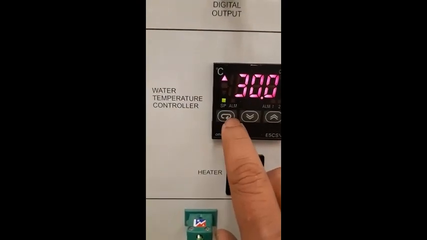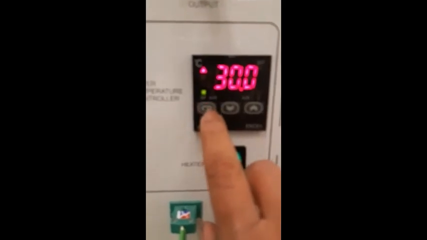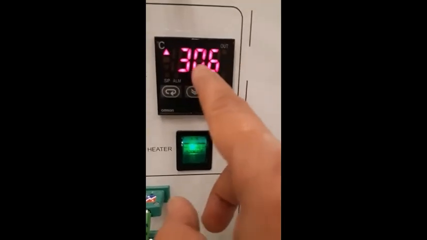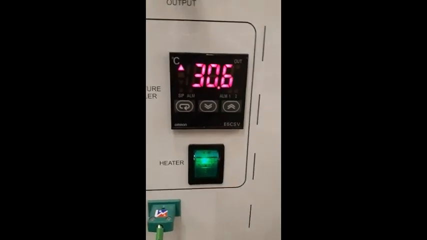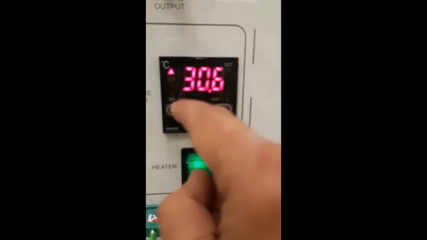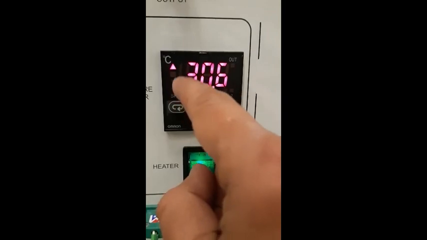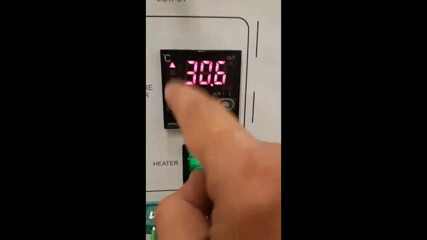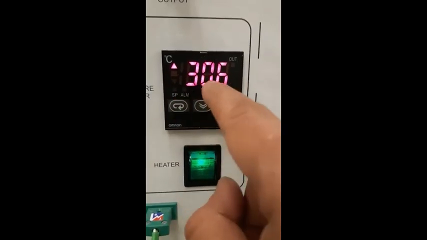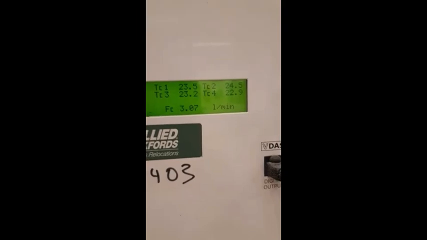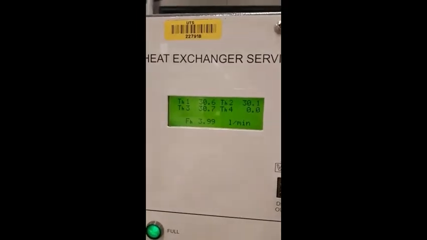Now we press this button again, so it will be automatically set to 30. At this moment it is 30.6, so it will go down. When it is close to 30, it will turn green. At that moment we will take the data from here, all the inlet, outlet, cooling and hot data.